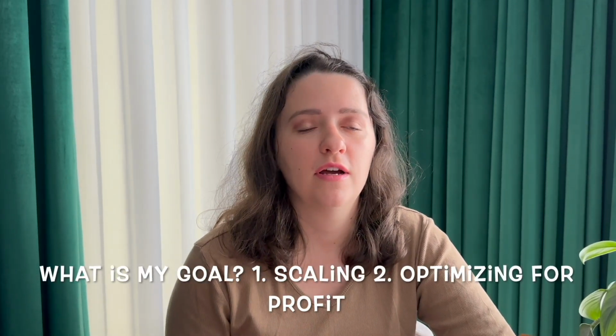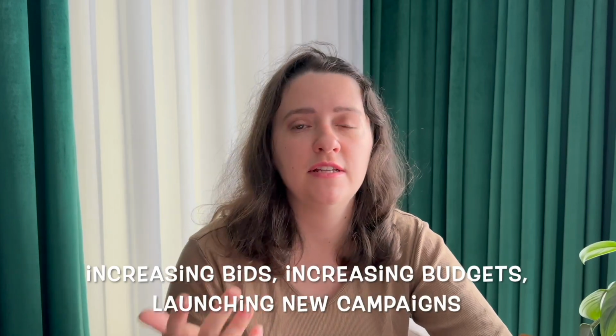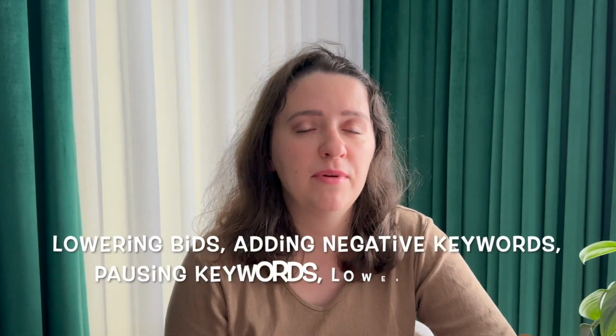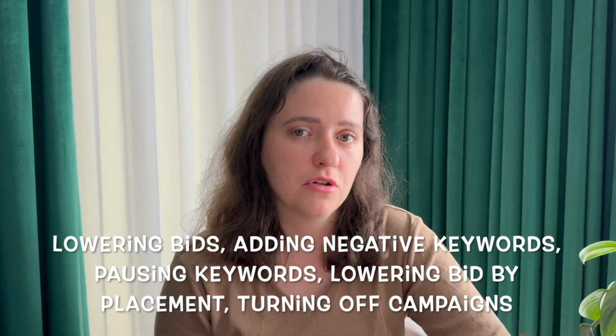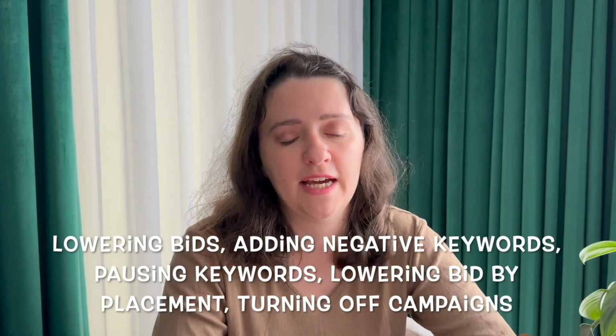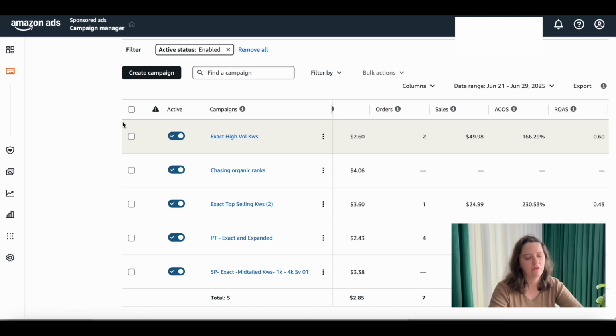But before touching any of that, I always ask myself, what is my goal? So it can be scaling or optimizing for profit. If it's scaling, I will be increasing bids, I will be increasing the budget, I will be launching new campaigns. And if I'm optimizing for profits, I will be lowering bids, I will be adding the negative keywords, I will be pausing some keywords, I will be lowering the bid by placement, or turning off the campaigns that are not profitable.